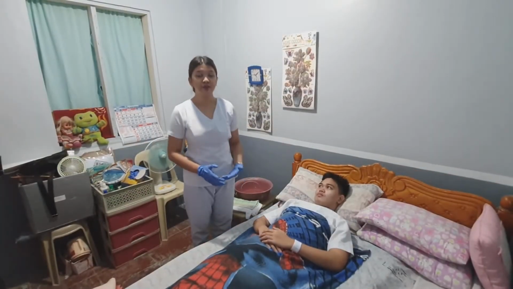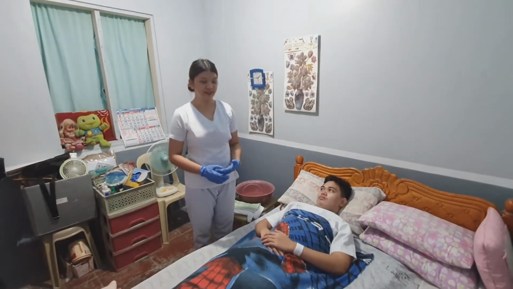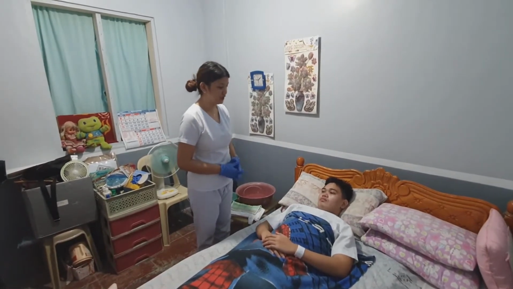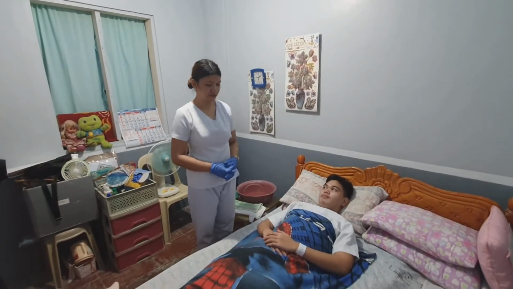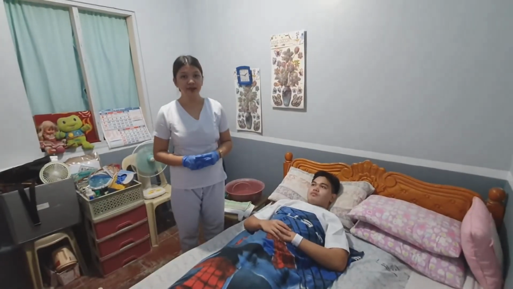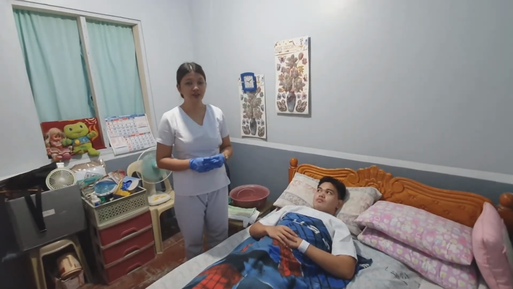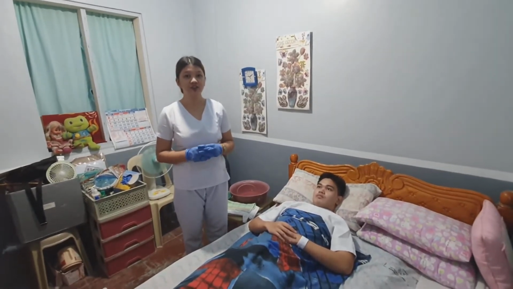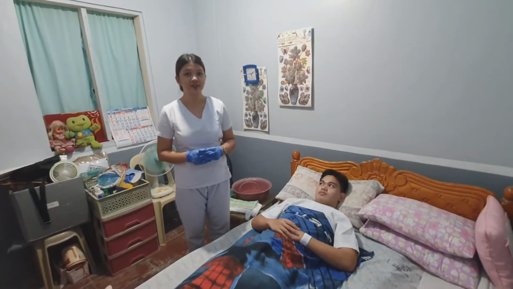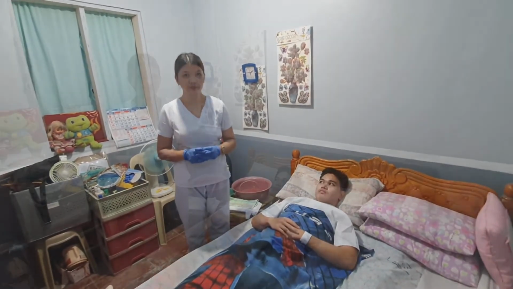Prepare the bed and position the client appropriately. So, are you comfortable with your position now, sir? Yes, ma'am. Okay. Position the bed at a comfortable working height. Lower the side rail on the side close to you and keep the other side rail up. Assist the patient to move near you.